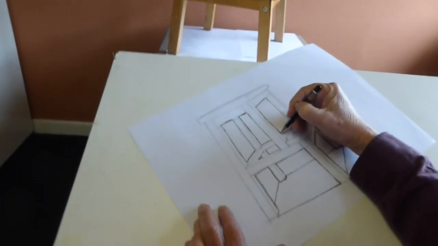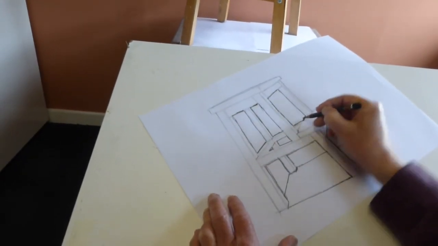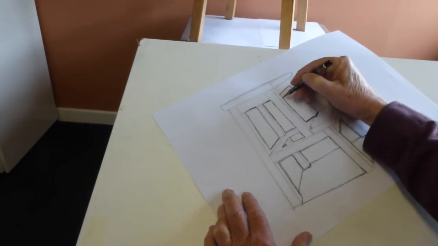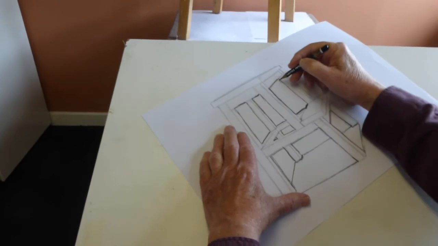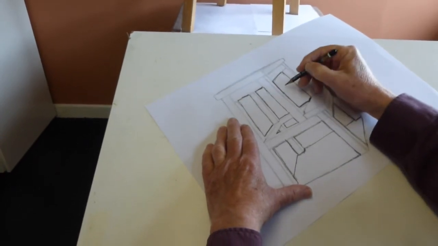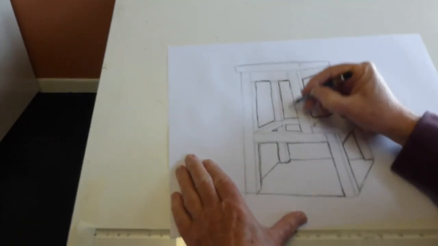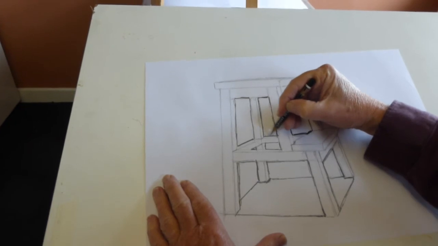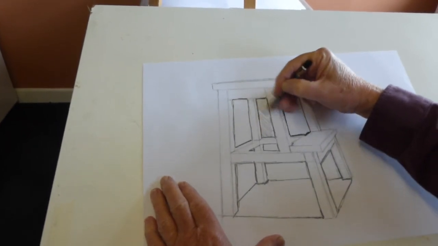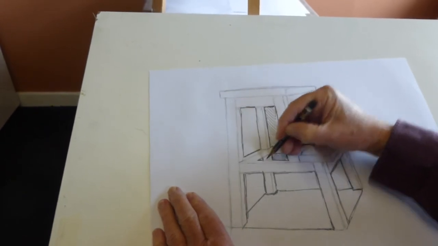Again, obviously I won't go into all the bits at the top there, but I'll make it nice and strong so you can really see the shape. So again, perhaps just to help you see it just a little bit more, if I just shade this in here.